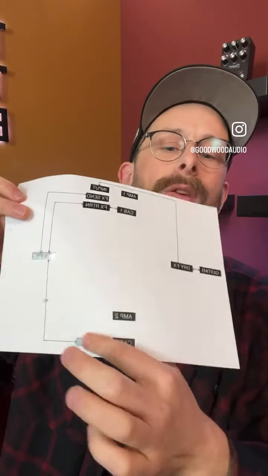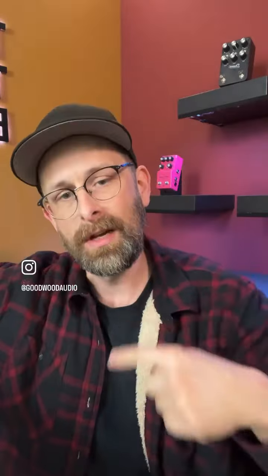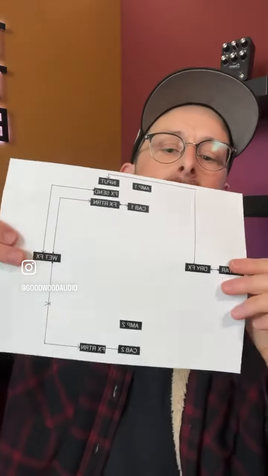So we are only using, to clarify, the effects return on amp 2. We are not using the amp input. We're not using the amp effects send on amp 2, just the return, which means you have the tone stack, the input and effects send. Everything in between is the tone stack and preamp on amp 1, feeding all of your wet effects, and then we're using the power sections of both amps, as you can see here by the effects returns.